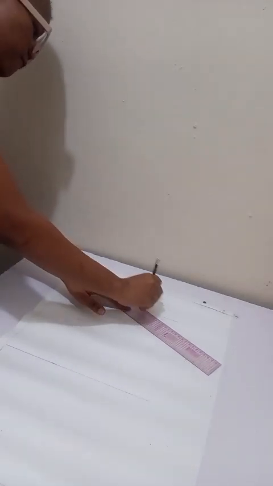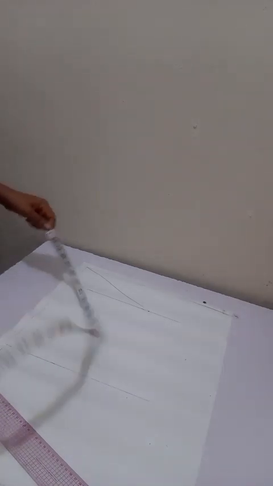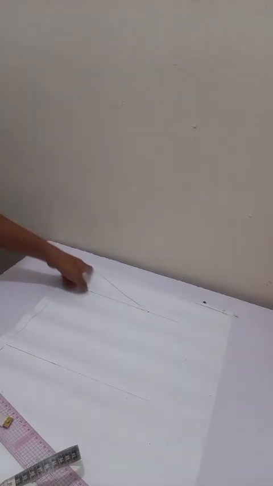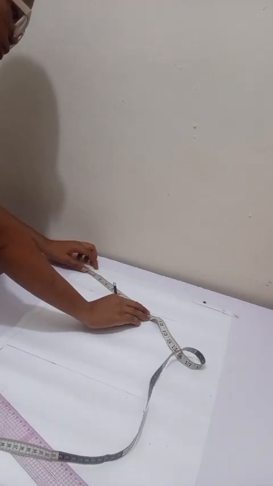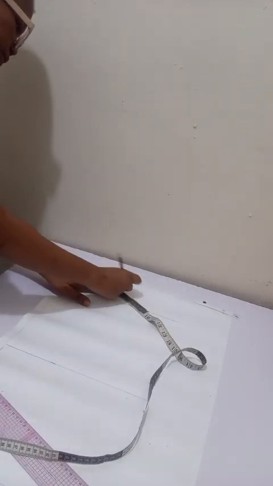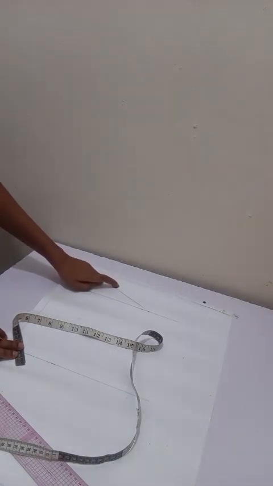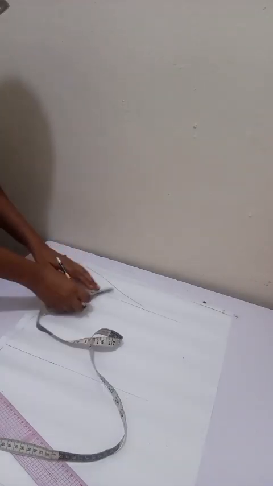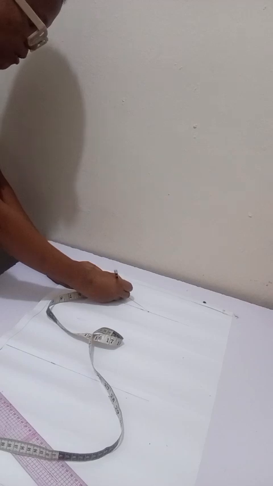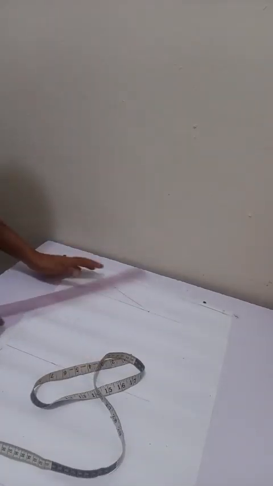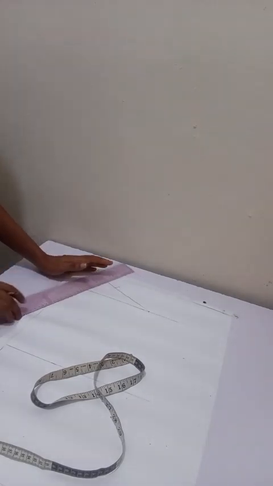So we want to get our sleeve curve. Can you see? This is the 8.5. Then you go ahead to divide this straight line into 2, then mark. Can you see? When we divided into 2, we have marked. Then go up by half inch on that mark point. We are trying to get our curve for our sleeve. Go up by half inch and draw a bit of straight line. Just a bit. Can you see what I'm doing?